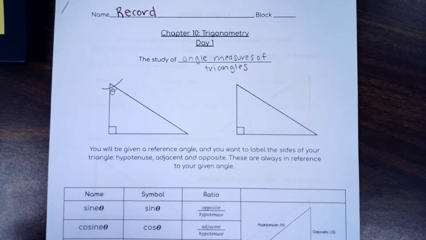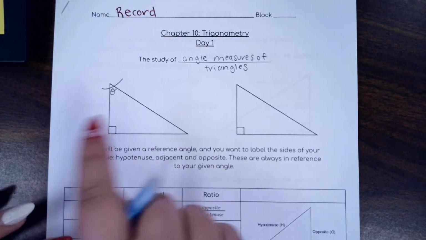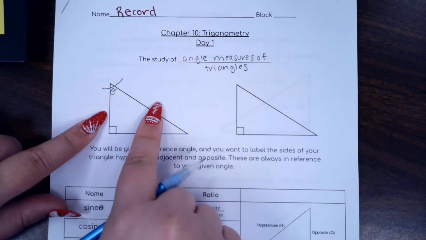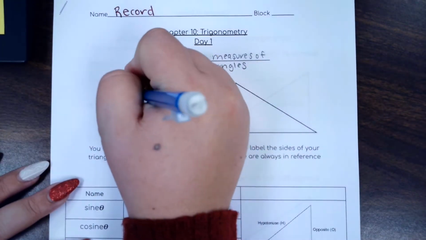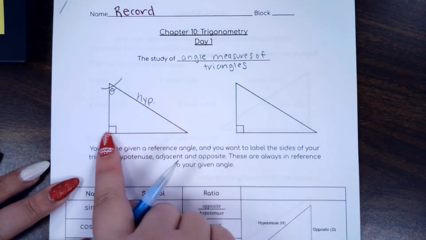These functions that we will talk about in a second are ratios of the lengths of sides of this triangle. So we need to label the sides so we know which side we're referencing. When you're given a right triangle, there's two legs and then the hypotenuse, right? So the hypotenuse is the first side that I'm going to label. Remember, that's always across from our right angle.